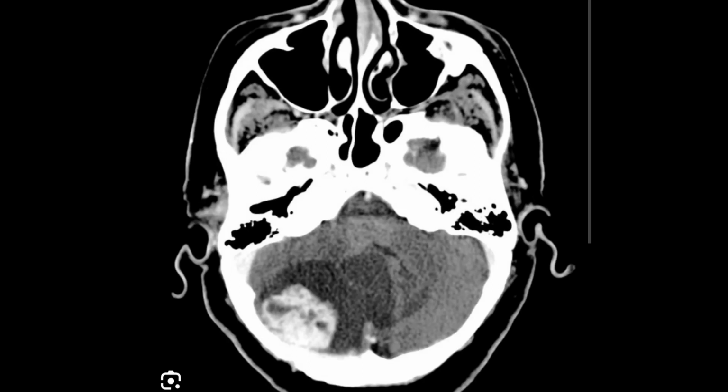On this contrast enhanced axial image, you can appreciate in the right cerebellar hemisphere a well-defined, predominantly cystic lesion having an intramural enhancing nodule. This entire lesion is surrounded by edema. You can see that there is edema around that. So this is what the cerebellar hemangioblastoma will look like, and this is if you do an angiogram. Post angiogram you will see a vascular nodule with an avascular lesion.